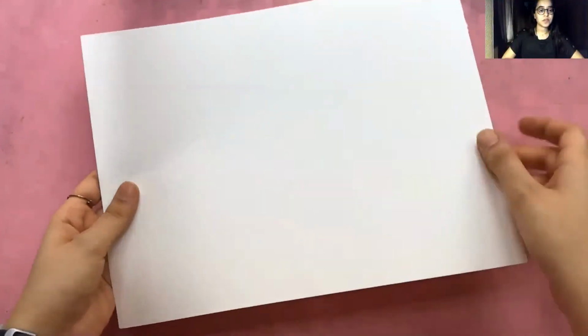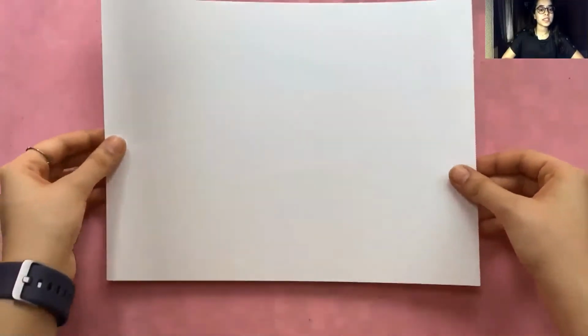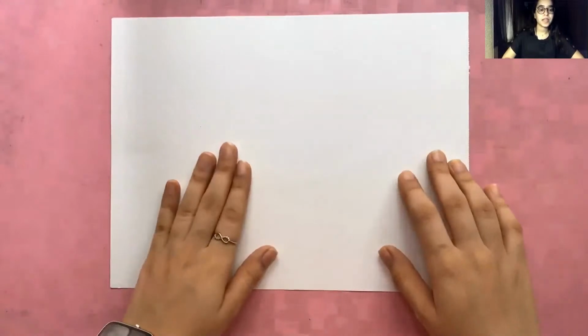So let us first discuss the materials that we need. So first, this is an A4 size white paper. This is A4 size white paper. Don't worry if you have a smaller size, totally fine.